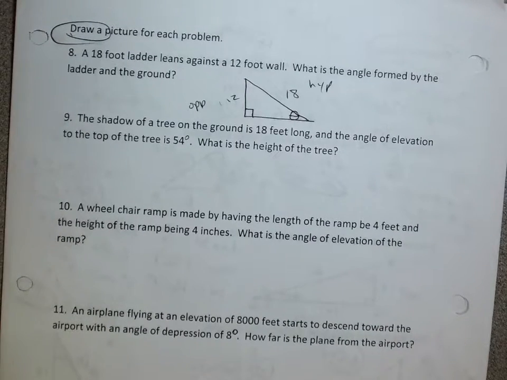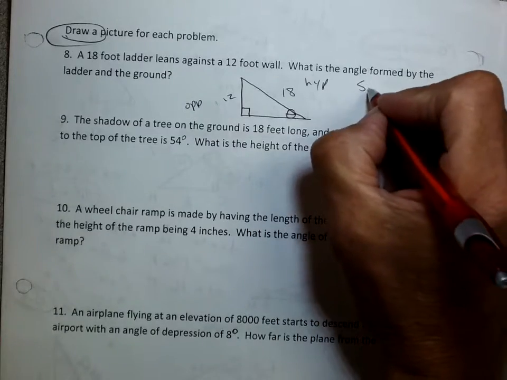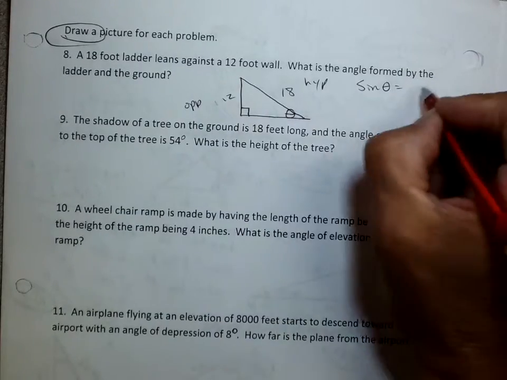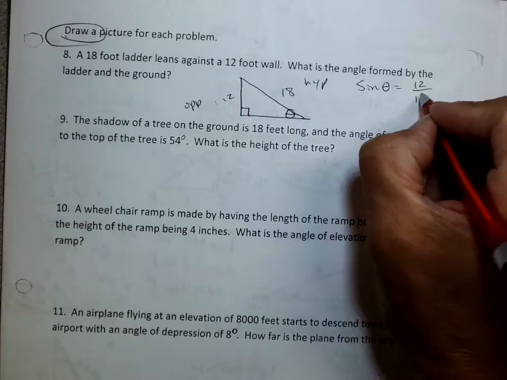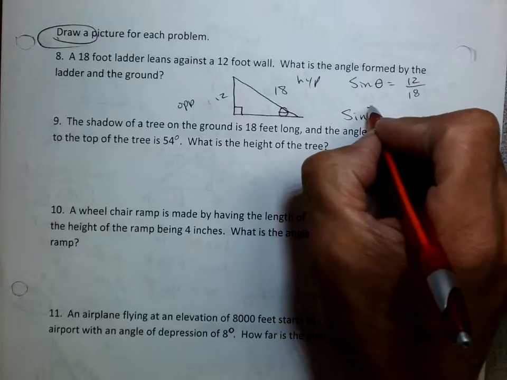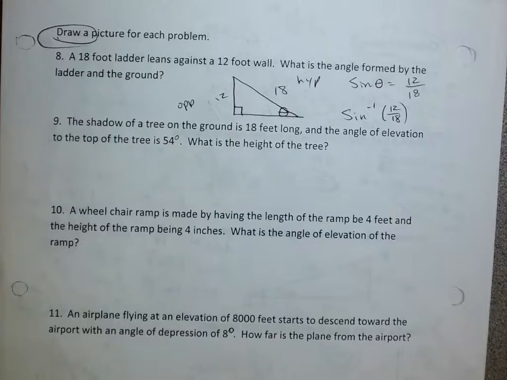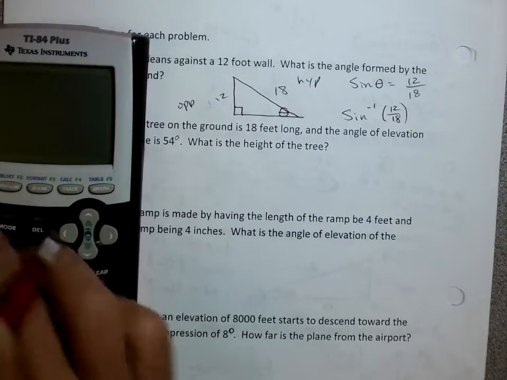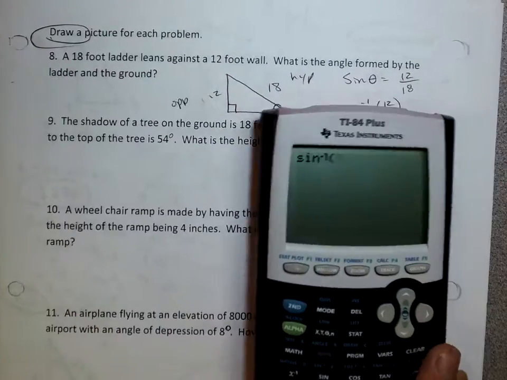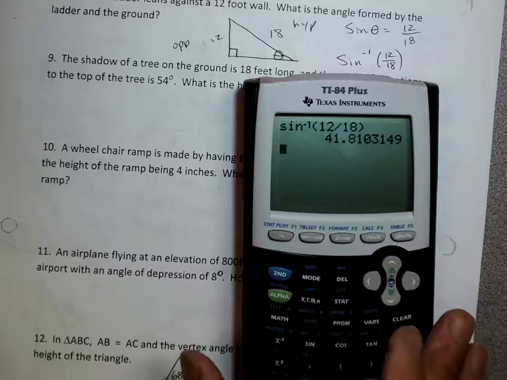Let's use opposite over hypotenuse. Let's use the sine. So sine of theta is equal to the opposite, which is 12, over the hypotenuse, which is 18. And I just need to use the inverse button, right? I need to go sine inverse of 12 over 18. Use my calculator. I'm going to go sine inverse of 12 divided by 18. And we get about 41.8 degrees.